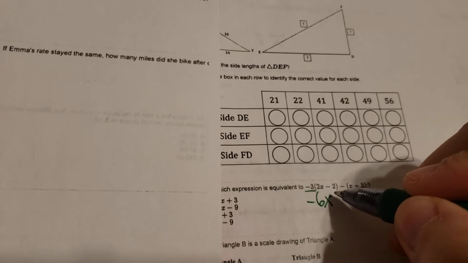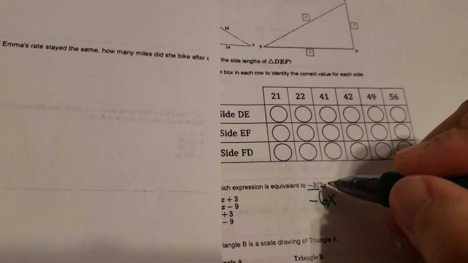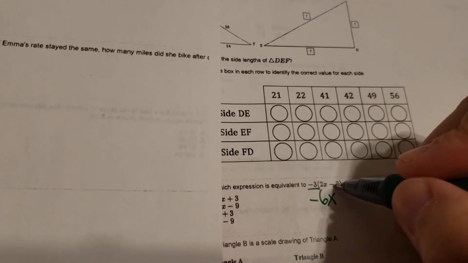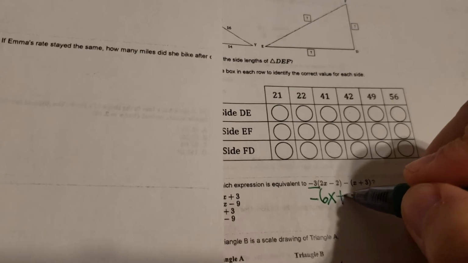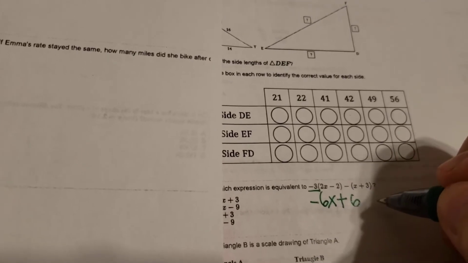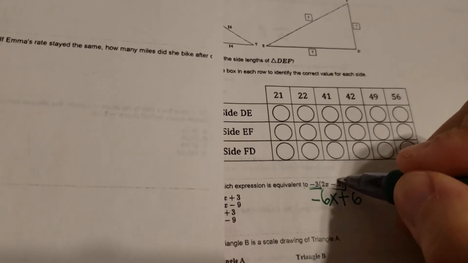Negative 3 times a minus sign 2. When I think about this stuff, I usually think of this minus as interchangeable with a negative sign. It's the same thing. This inside piece is 2x plus a negative 2. So I can think of it as plus negative 2. And then I do negative 3 times negative 2. That's a positive. So I'm going to leave my positive there. Positive 3 times 2 is 6. And that's just unpacking this guy right here.